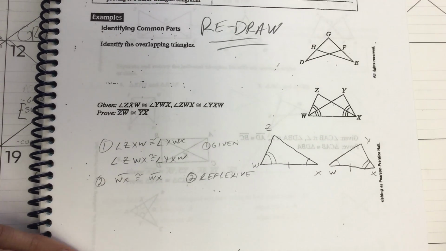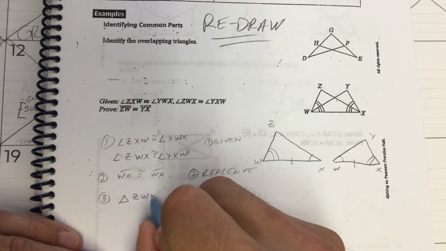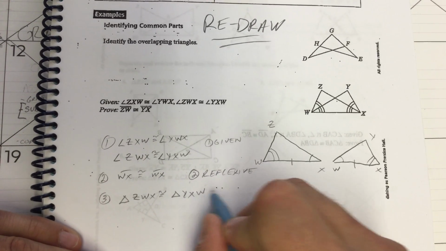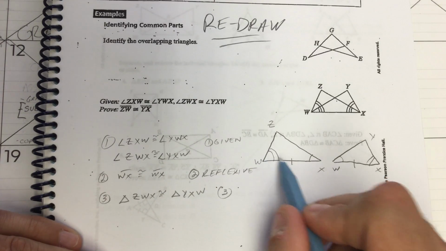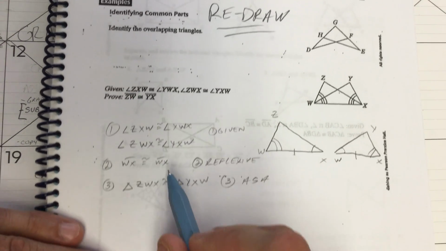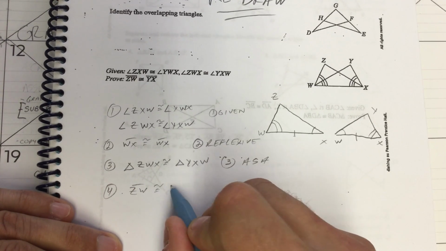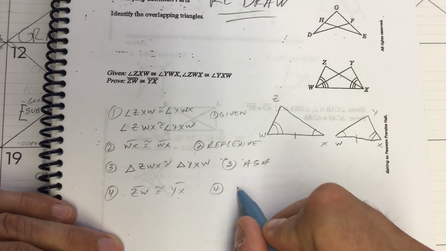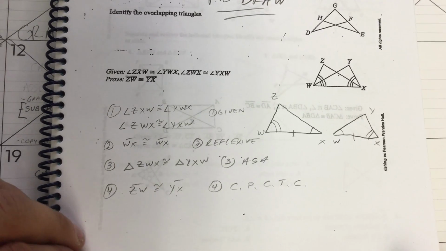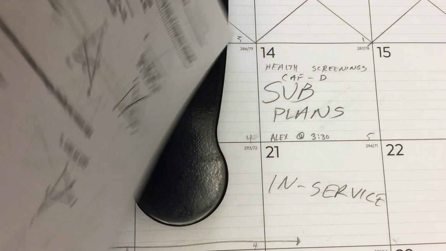Then are triangles congruent? Yeah, our triangles are congruent. Specifically, triangle ZWX is congruent to triangle YXW because angle, side, angle. Ooh, and it's sandwiched in between our angles. Good to go. Keep the eye on the prize, though. We wanted to show that ZW is congruent to YX. That means corresponding parts of congruent triangles are congruent. CPCTC. Alphabet soup, you know what I mean? We're going to flip the page, two more proofs, and then we're wrapped.